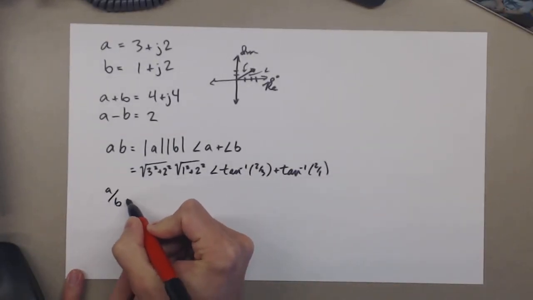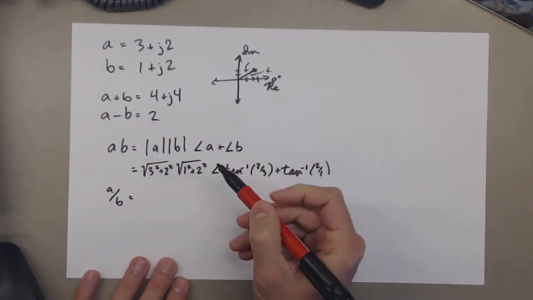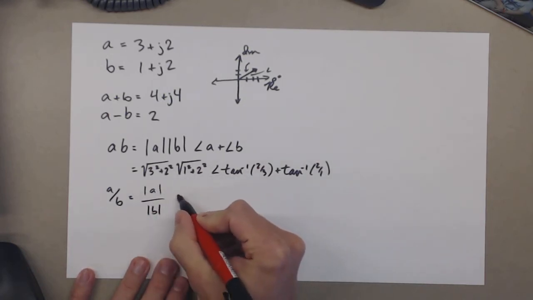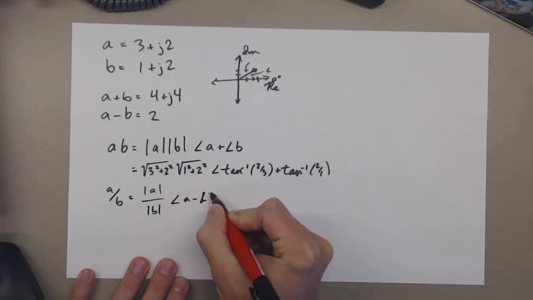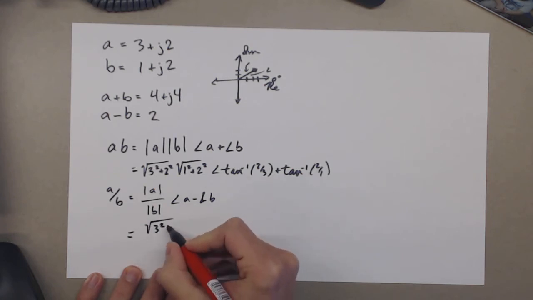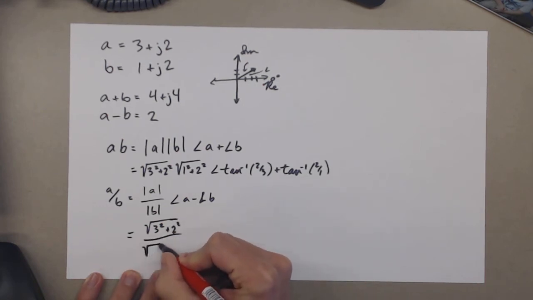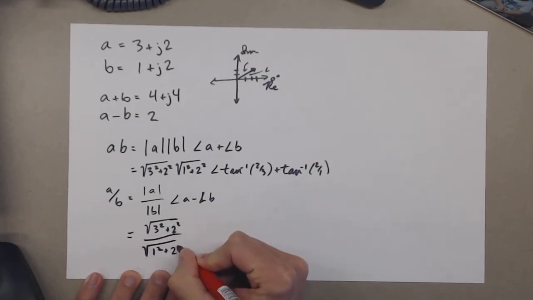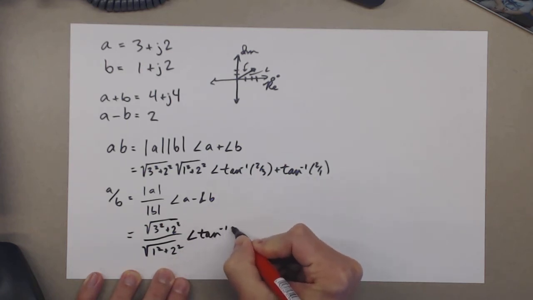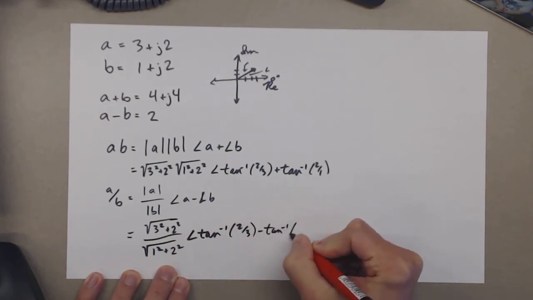Similarly, if we want a divided by b, much easier if we have the polar or magnitude and phase representation of these numbers. And if we did, we can just divide the magnitudes and then we subtract the phases. So in this case, again, the magnitude of a is the real part squared plus the imaginary part squared, and we take the square root. Same for b. And then the angle is the inverse tangent of 2/3 minus the inverse tangent of 2.